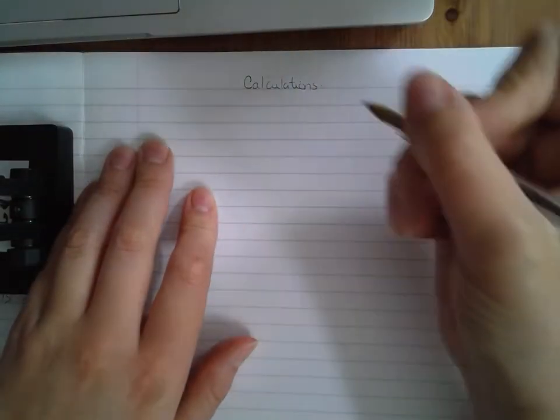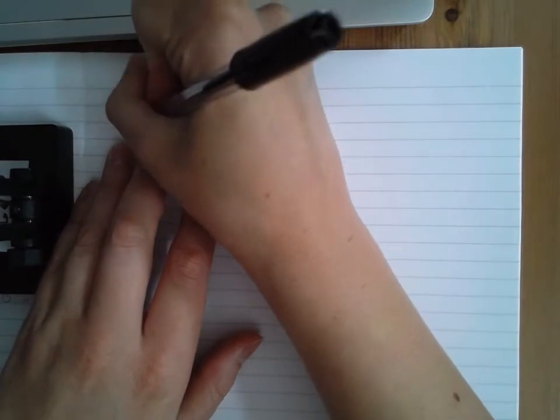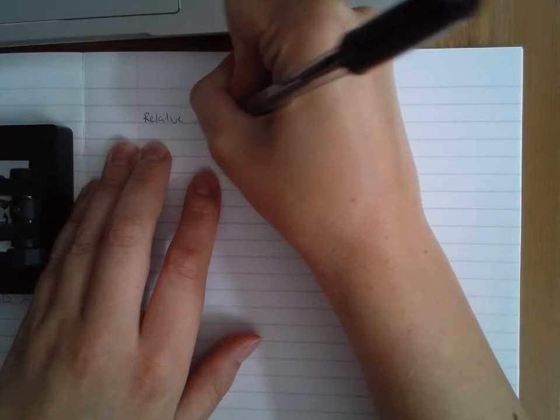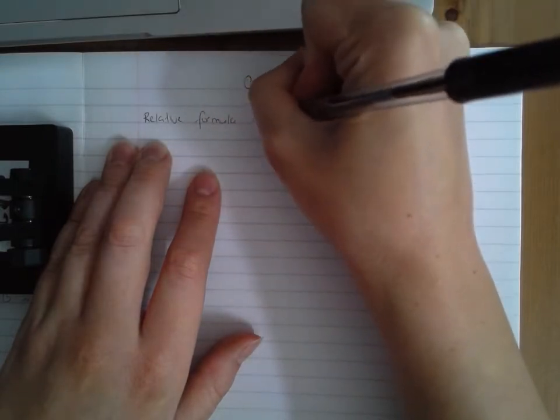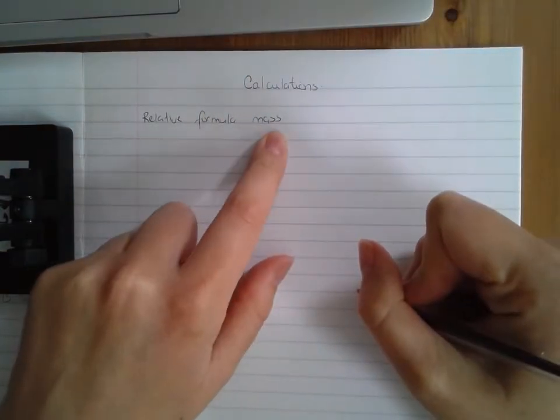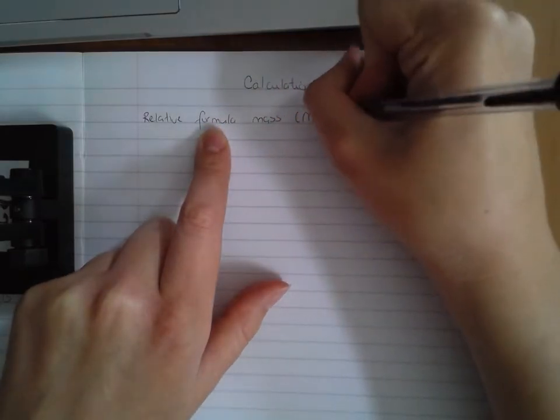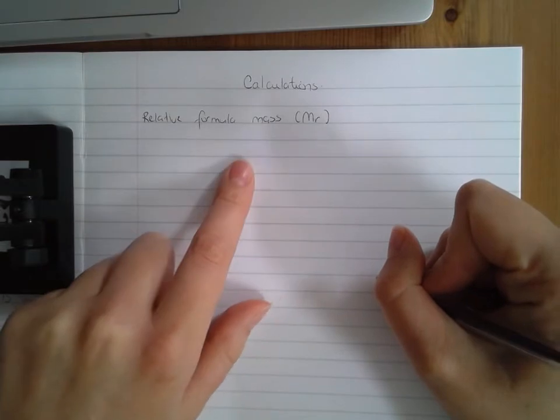The first type we're going to look at is just calculating relative formula mass, which would have been the first thing that we did. And as the name suggests, you're getting the mass of the elements in the formula. And we can abbreviate relative formula mass to Mr, which is how I always abbreviate it.